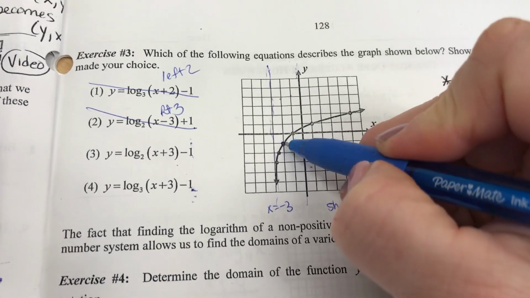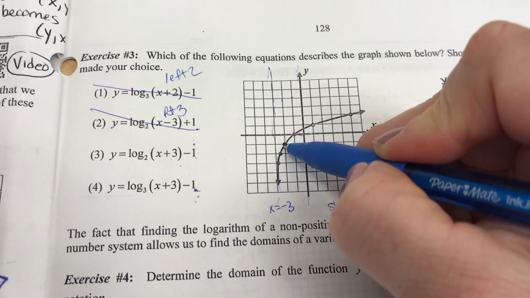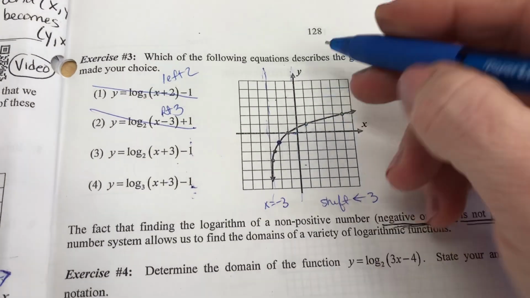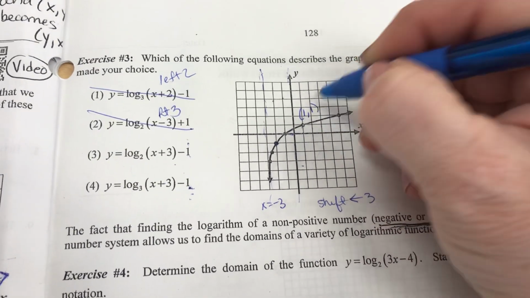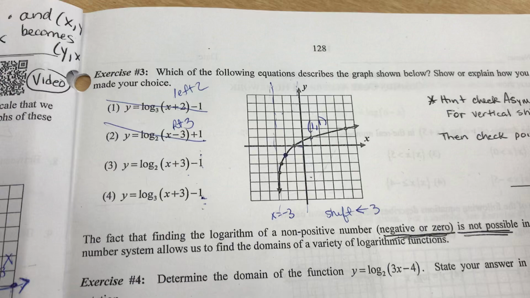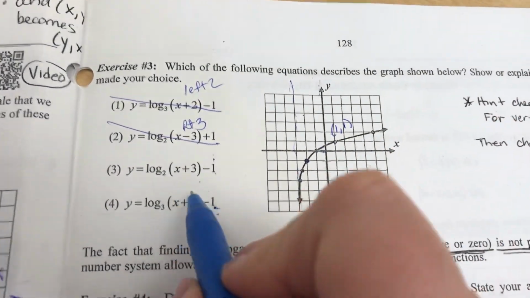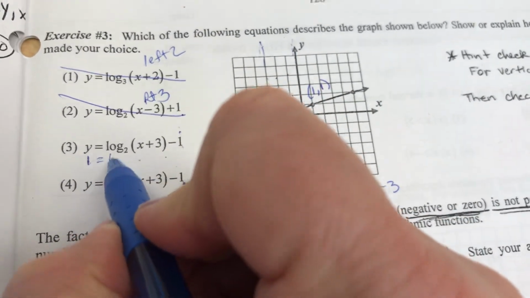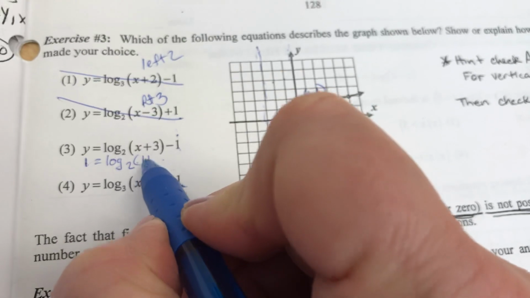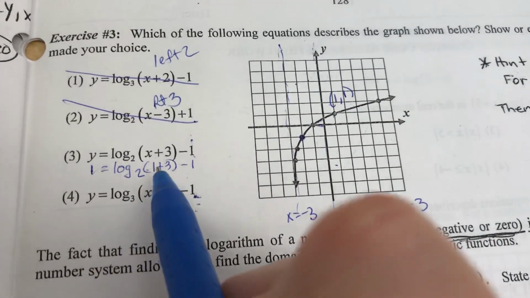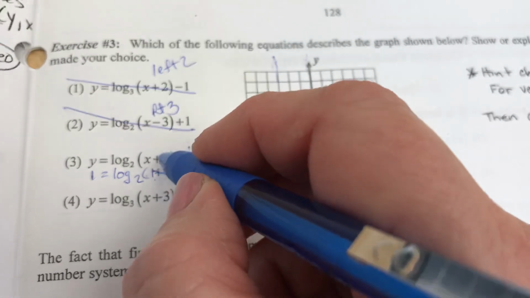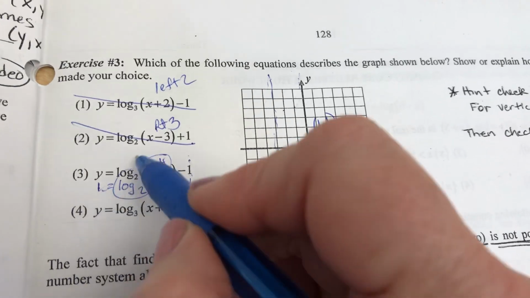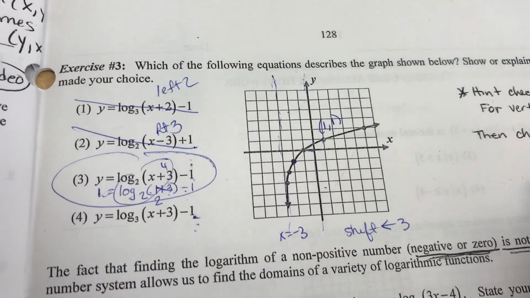Here's an exact point right here. That's negative 2, negative 1. Here's negative 1, 0. Or here's 1, 1. 1, 1. No negatives, nothing bad to check, right? So if you plot those in or substitute those in here, you can see whether they work. So if I put a 1 equals log base 2 of 1 plus 3 minus 1. 1 plus 3 is 4. Log base 2 of 4 is 2, and 2 minus 1 is 1. There's our answer choice. Okay?